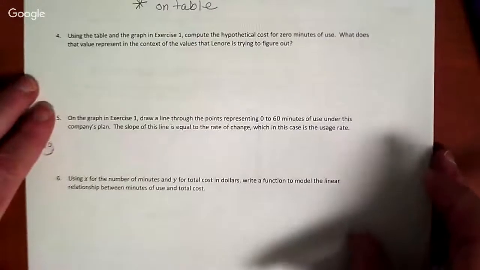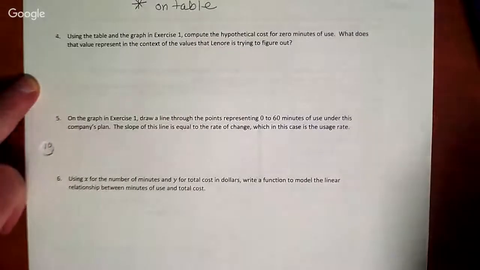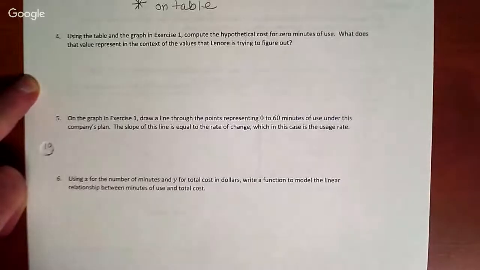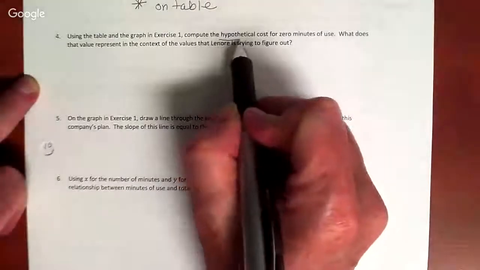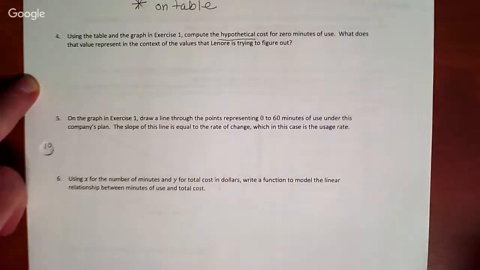Now, so let's move on. So for number 4, it says, using the table and the graph in exercise 1, compute the hypothetical cost for 0 minutes of use. Hypothetical really doesn't pertain, but it says, what does that value represent in the context of the values that Lenore is trying to figure out?